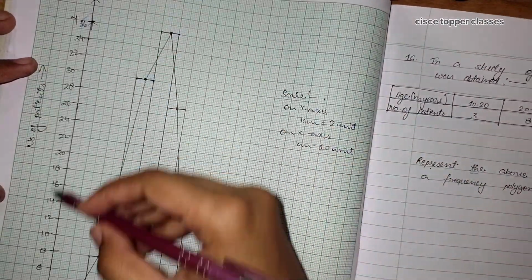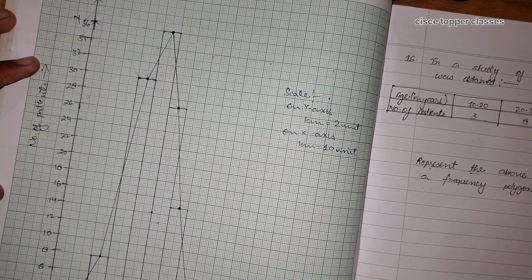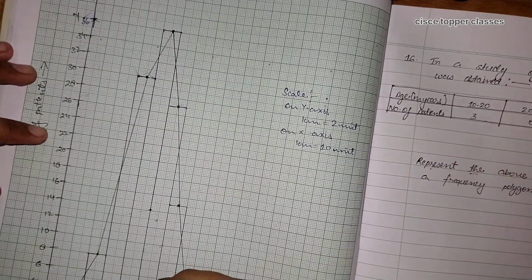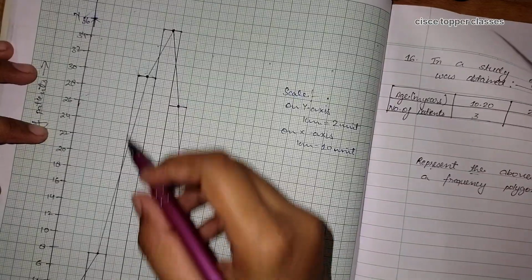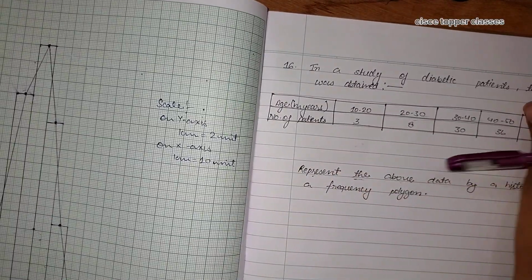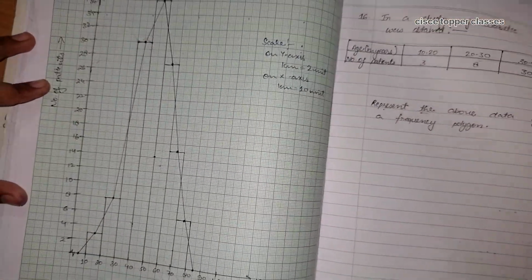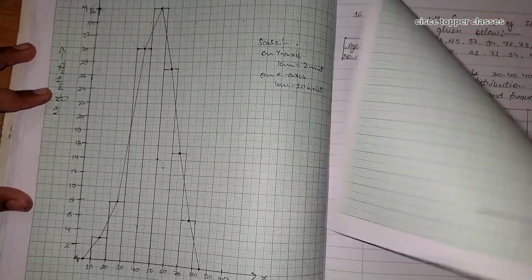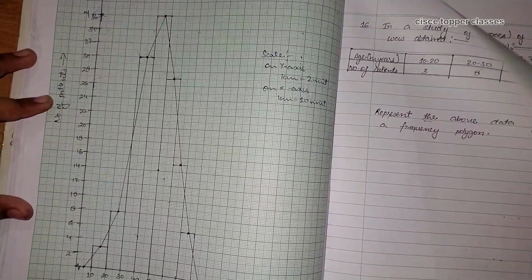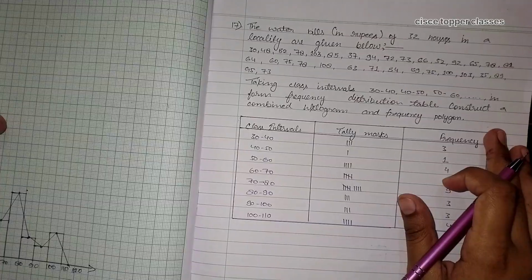So here we have taken the gap of 2, and here 10 to 20, this is continuous data given to us. So 20 to 30 has frequency 3 here. Like this we have marked all the frequencies according to the table. So this is the solution of question number 16, and this is the diagram of this question. This is the solution here, and this is the scale we used. Now let us solve question number 17.